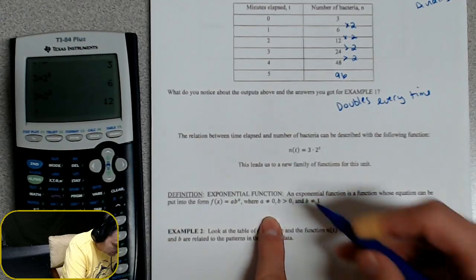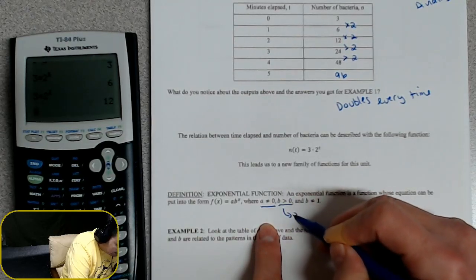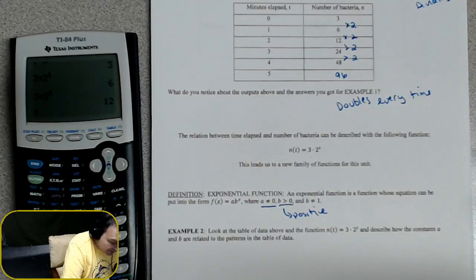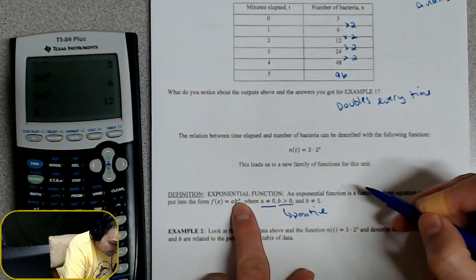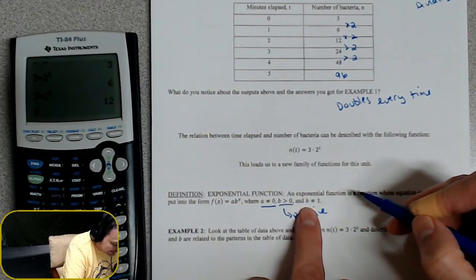Now here are the conditions. A cannot be 0. It doesn't do anything: 0 times anything is 0, so that wouldn't make any sense. B is positive. You can't use a base that's negative. I'm not saying x. X could be negative, x could be positive. We're just saying b, this base right there, has to be positive, and b cannot be 1. Those are the rules.